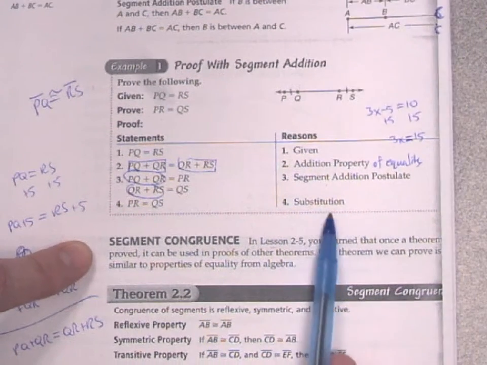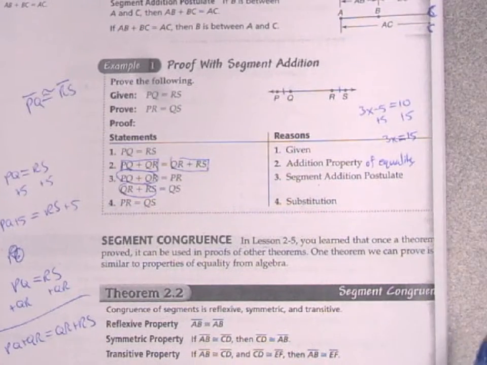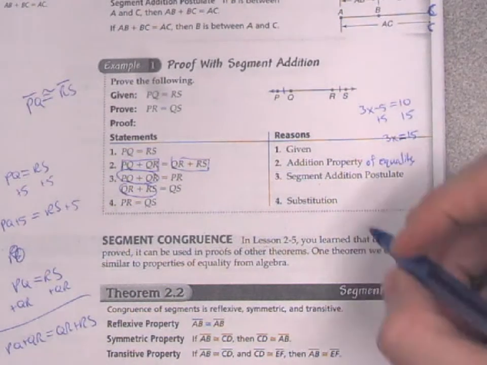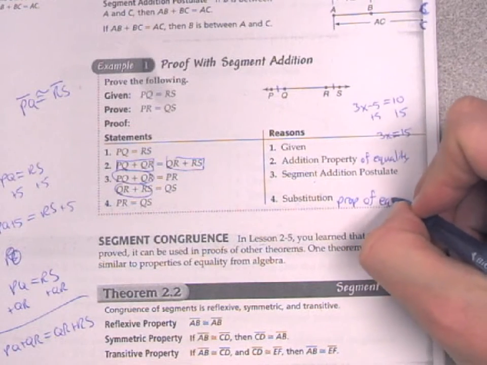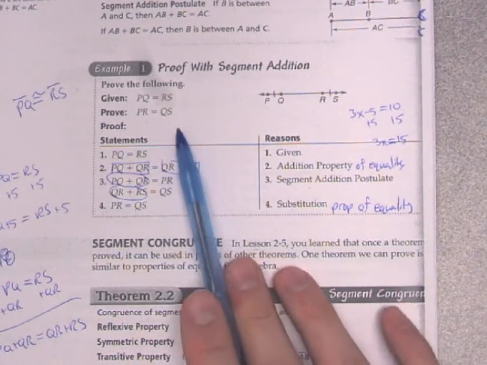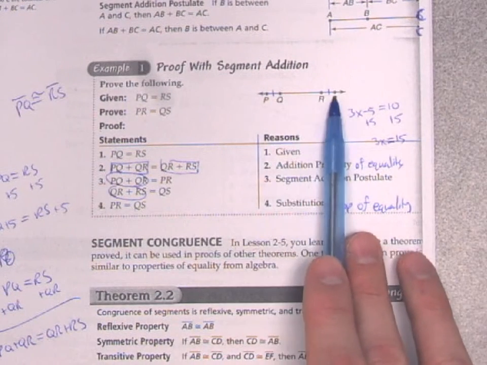Okay, what property is that using? That's the substitution property. And remember, substitution is not a property of congruence, it's a property of equality. So I'm going to make that note here. And that's what we set out to prove. We wanted to show that the measurement PR was equal to the measurement QS.